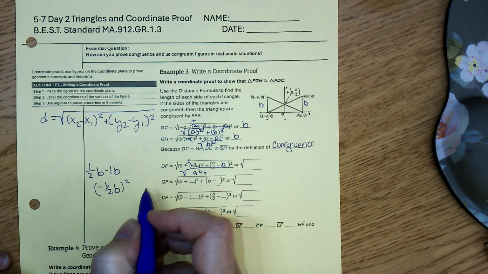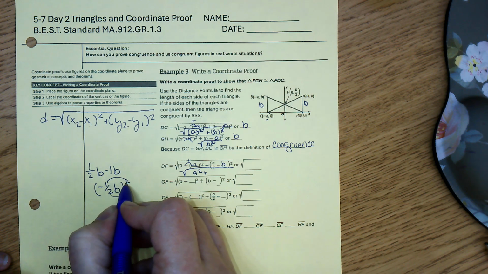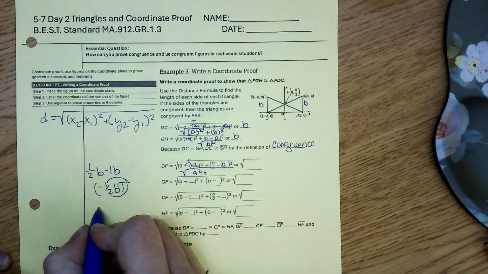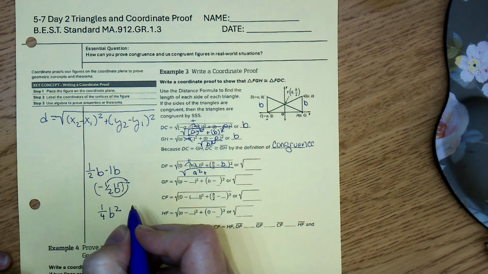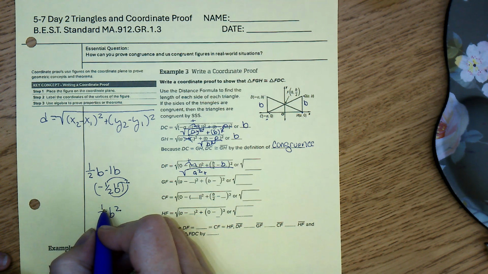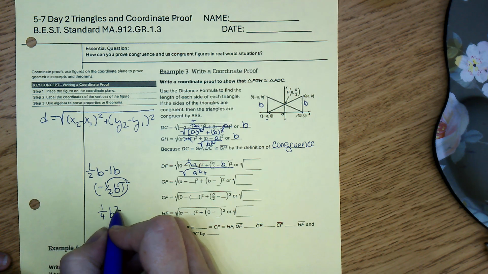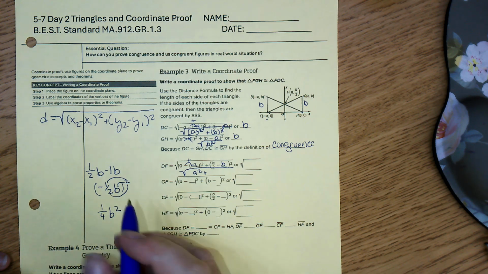Squared. Let's distribute to the top, to the bottom, to the variable, so we've got 1/4 b squared.